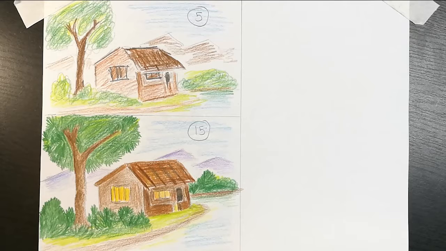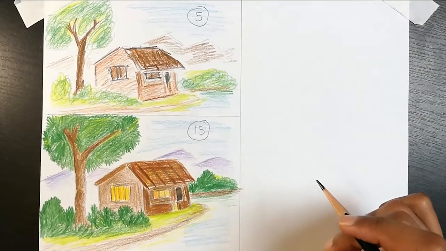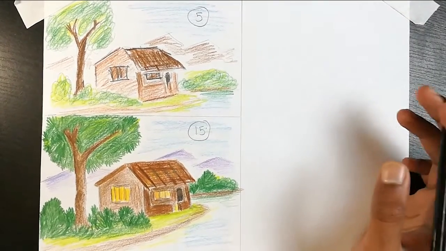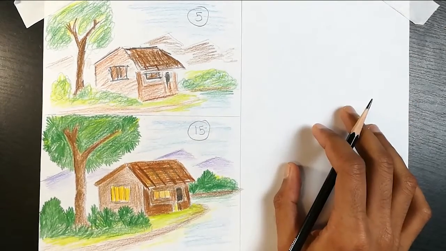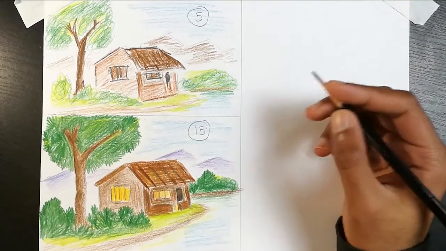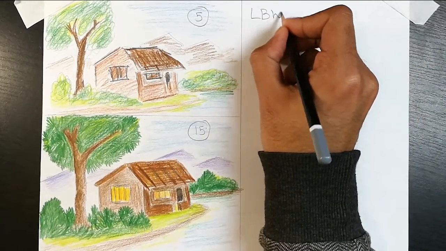Next, we are going to see some basic rules that will help us to make our drawings or paintings look beautiful. So let's dive right into it. There is a simple technique to understand the basic things that we have to take care of when we are drawing. I have summed this up and created a system in which you can understand it better. So I call it the LBW rule.